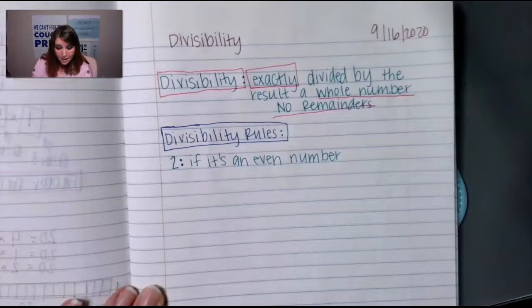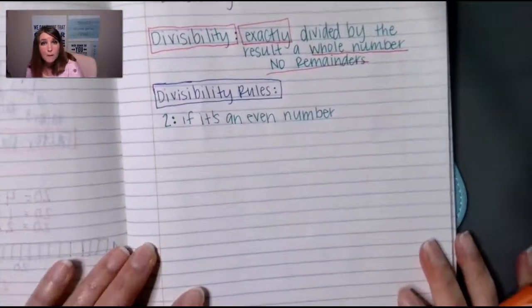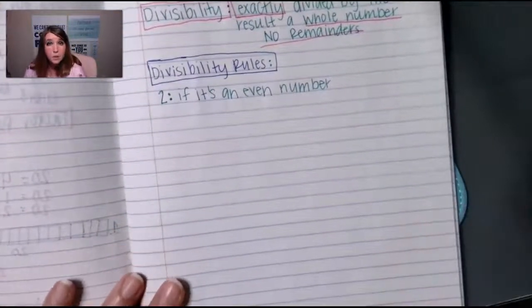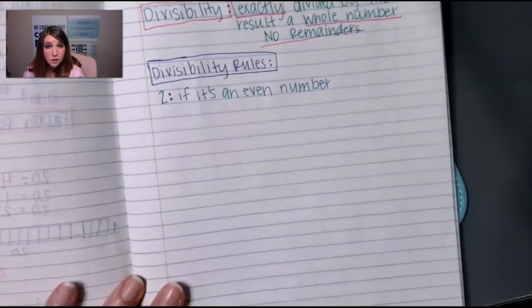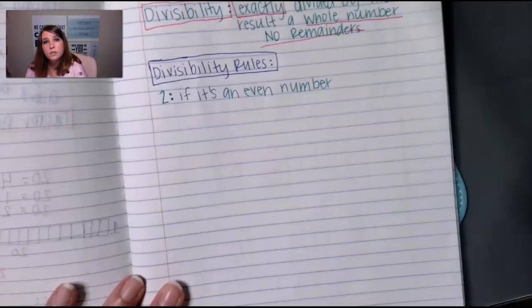Okay. Another rule that we're going to look at is 3. How do we know a number is divisible by 3? So let's say, like in the fish video that we looked at, the riddle, we did 39 divided by 13 and we got 3. We could have done 39 divided by 3, right? And we would have gotten 13. But how would we have known that 39 was divisible by 3 just by looking at it?